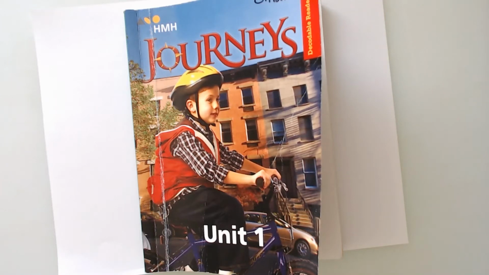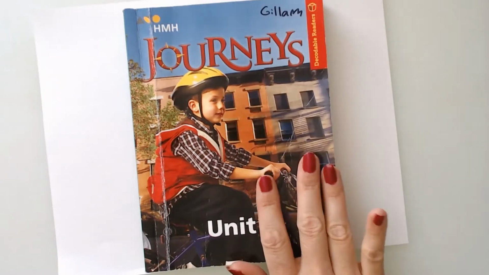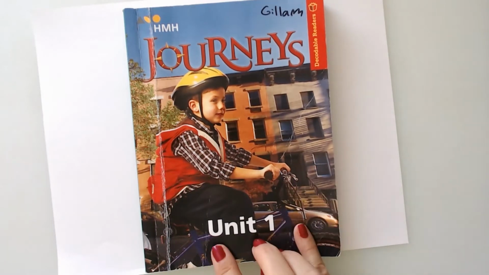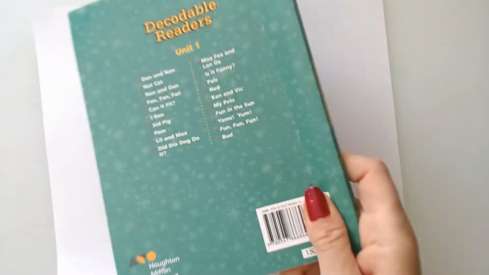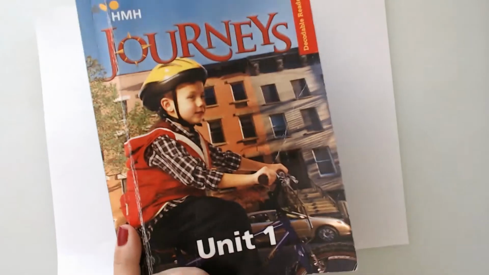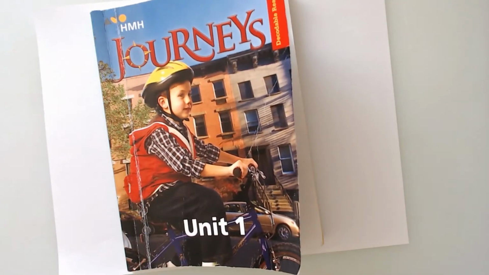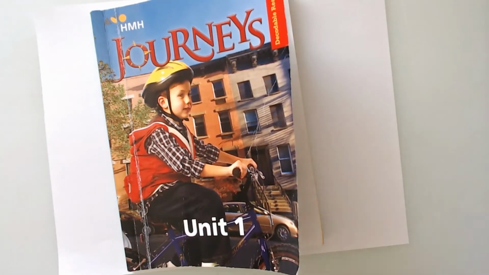Hello, class. Today we're going to be reading the first story in Lesson 4 in our Unit 1 Decodable Reader. And this story has several characters in it, and we're going to sound out their names. Actually, we're going to spell their names. So the first one is Len.